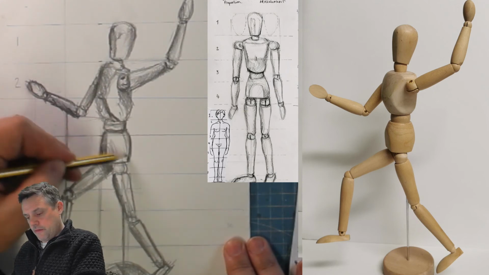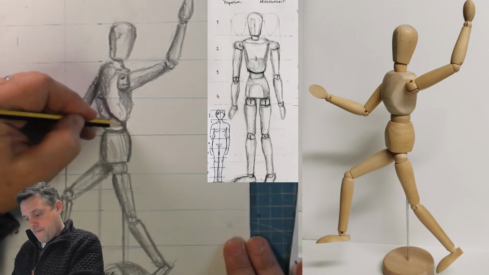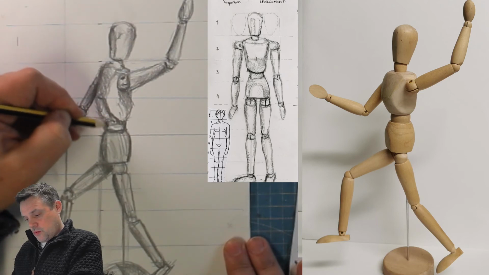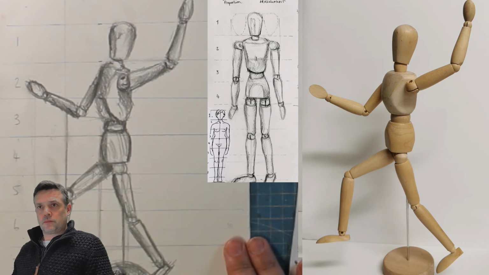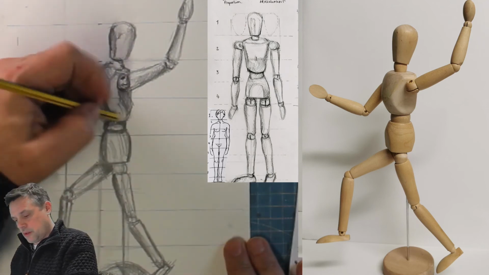Slightly more curve over there. Give this a bit more back.